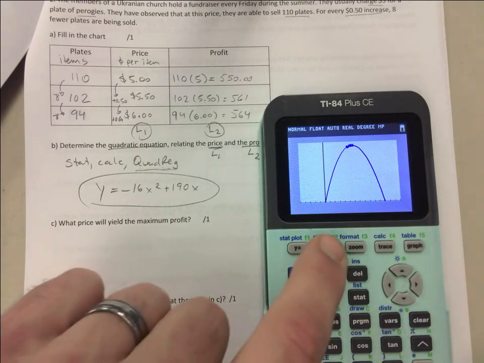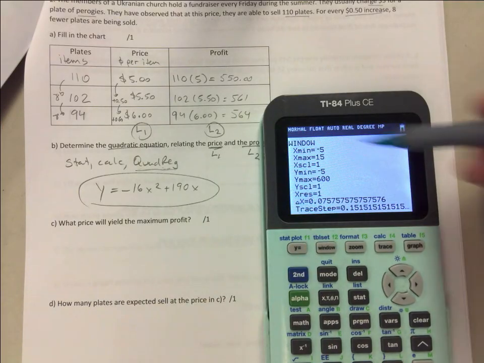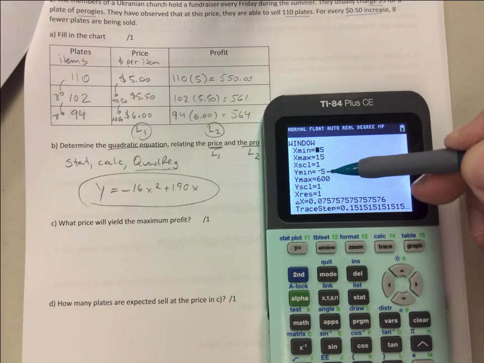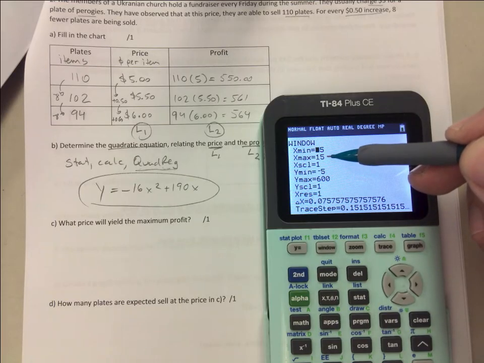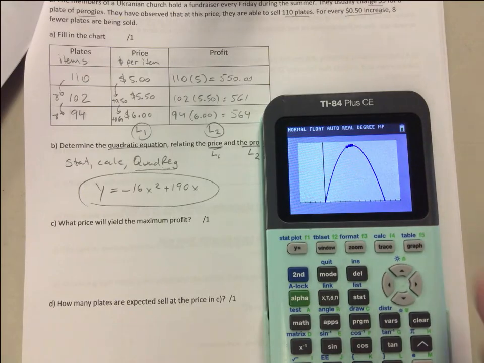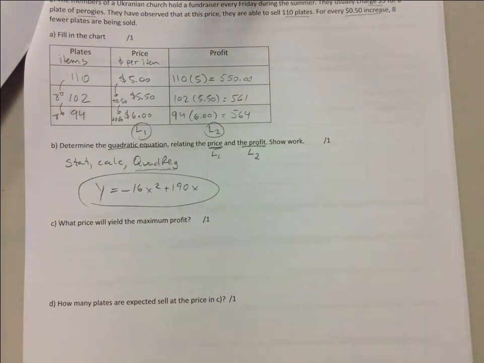That's a pretty good graph. If you want to look at my window parameters, I have -5, -5 for my minimums. I have 15 for x max, 600 for y max. There we go. That's a pretty good graph.